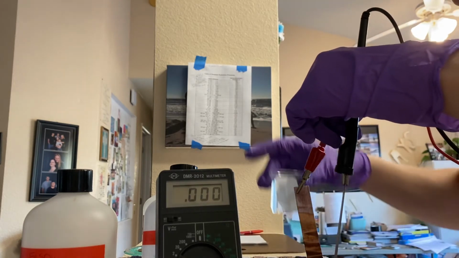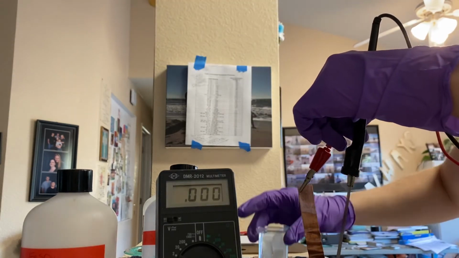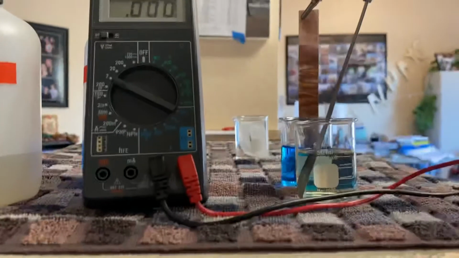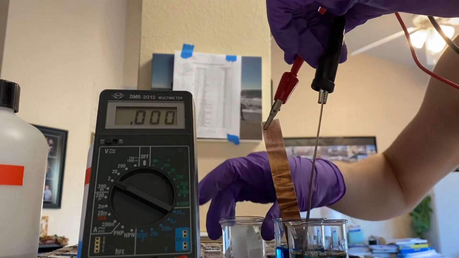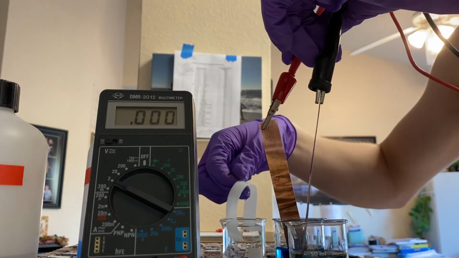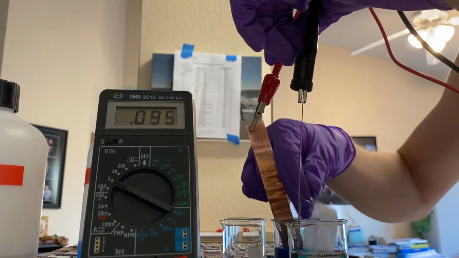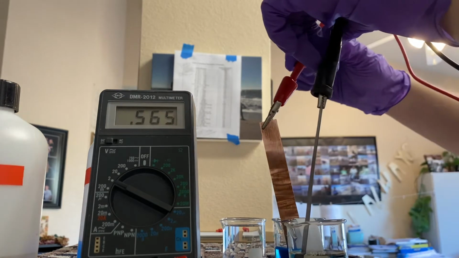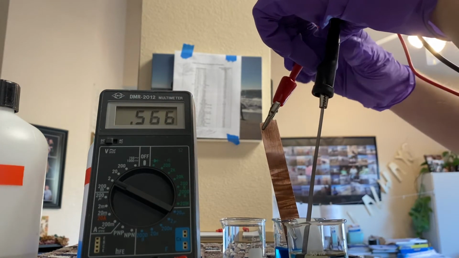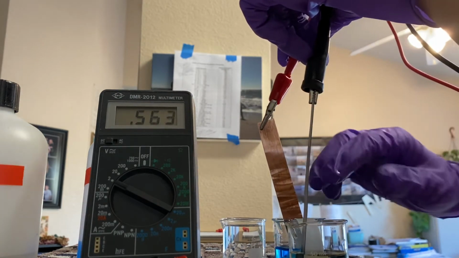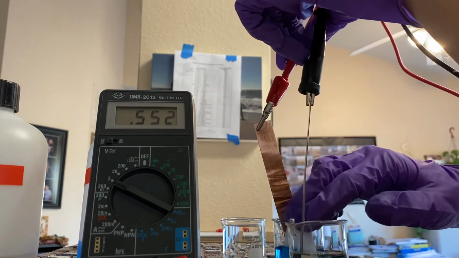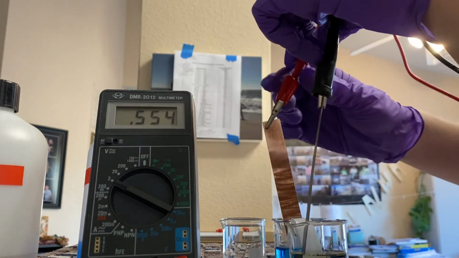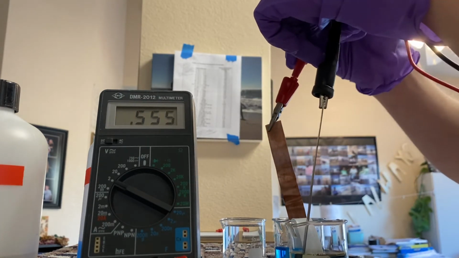Now, I have everything steadily going. We're going to connect them via salt bridge. And there we go. See, the voltmeter reading has shot up to 0.57. We got it. There we have it.